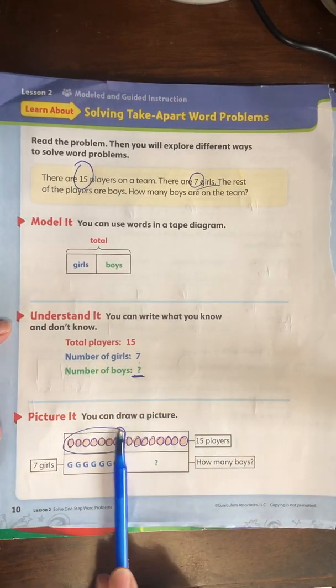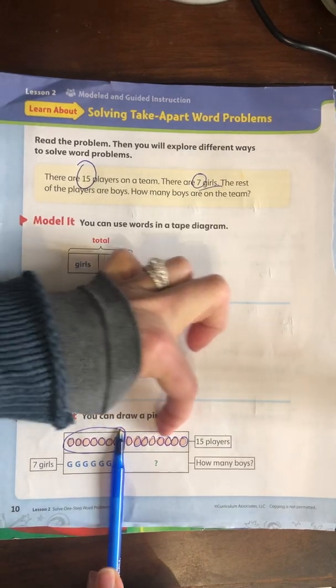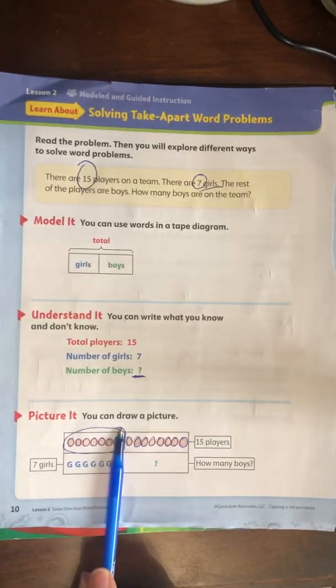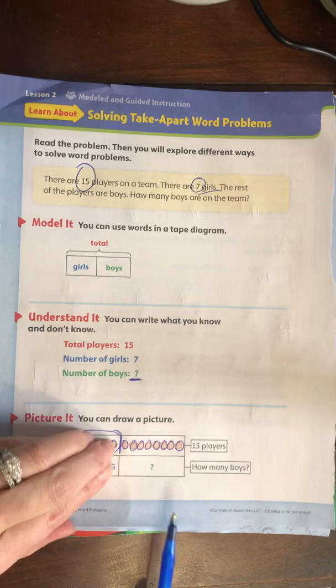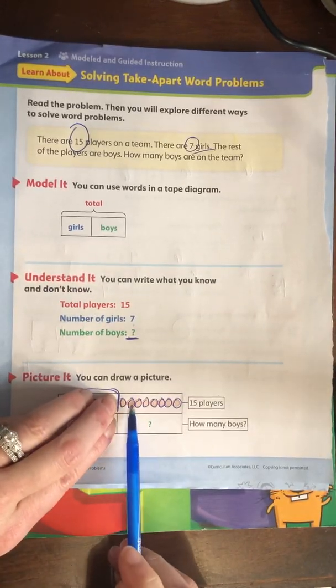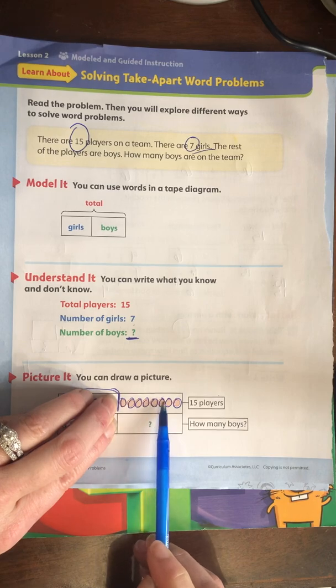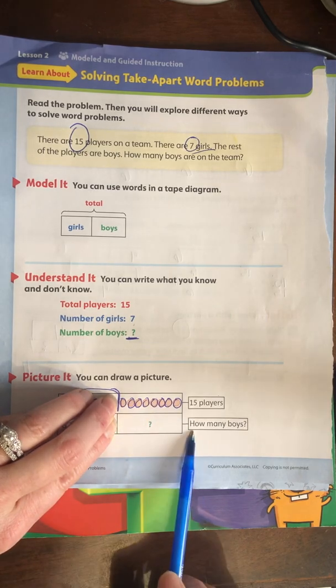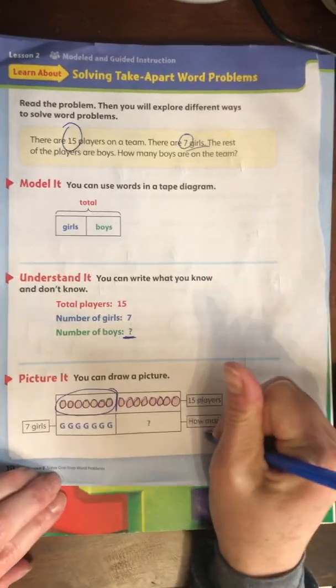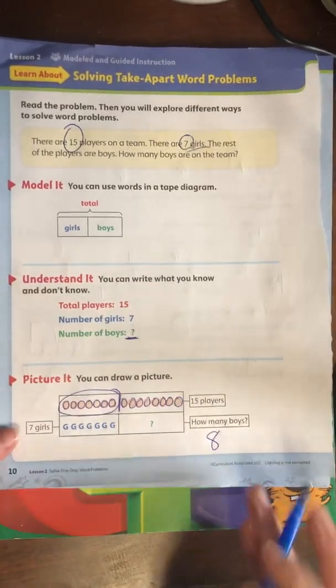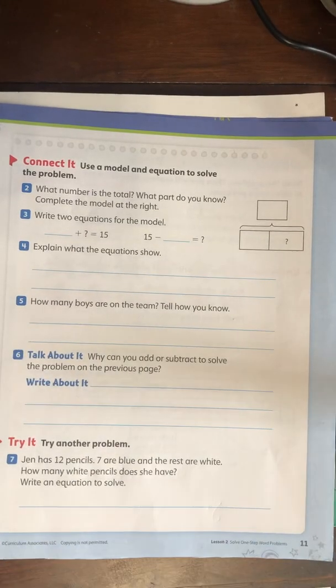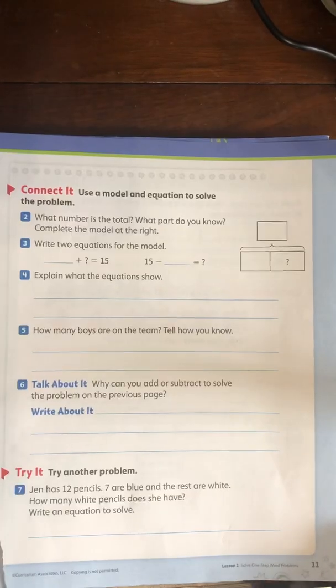So those are the girls, and if you count the rest, you can figure out how many boys there are. So I'm going to cover up the girls. Now let's count the boys. Ready? 1, 2, 3, 4, 5, 6, 7, 8. So how many boys? We can write 8. There are 8 boys. Okay. Now we're going to connect it.